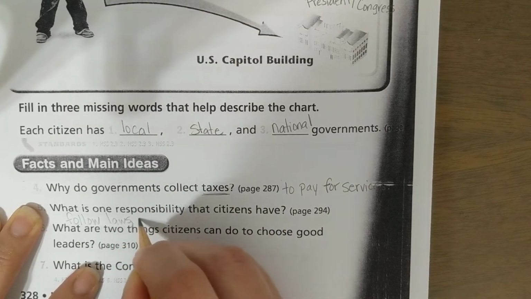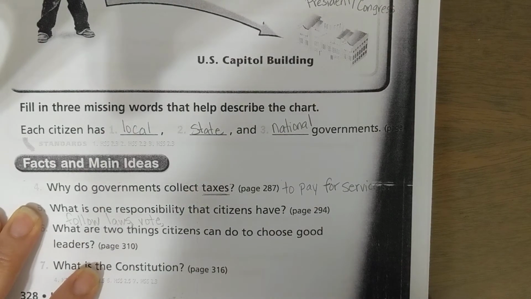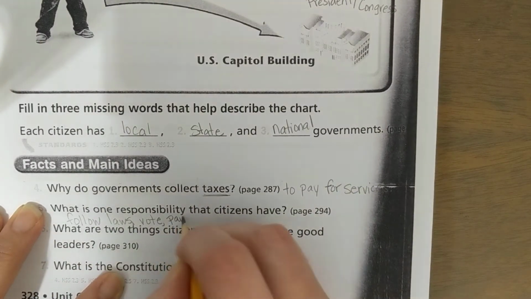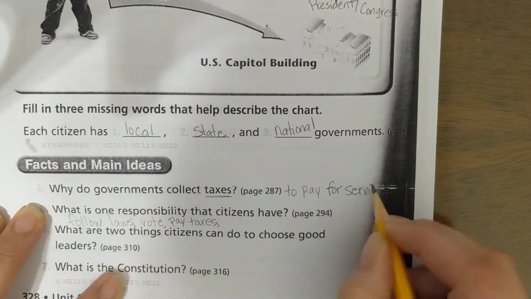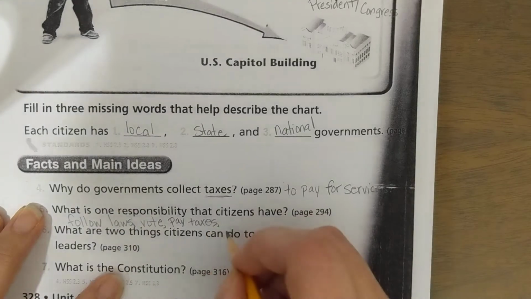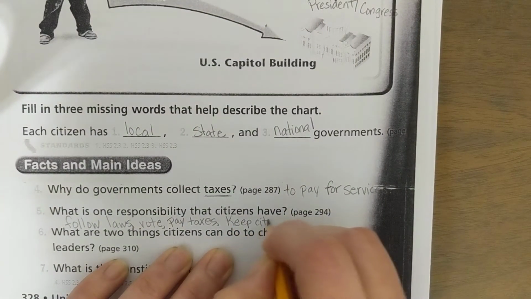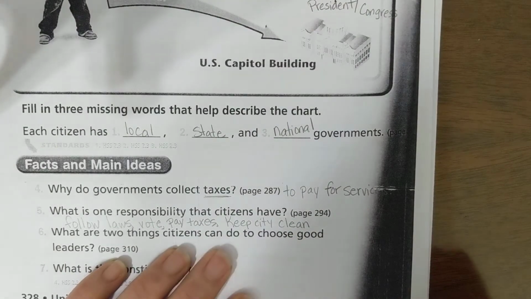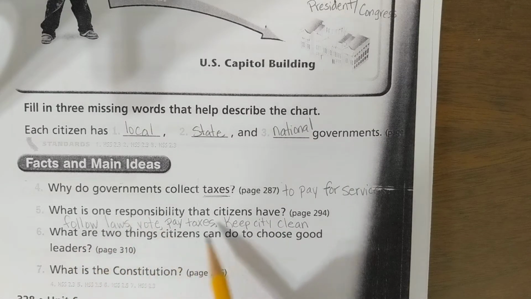Okay, we need to vote. Make sure they know our opinion and how we want things to happen. And we need to pay our taxes, so they have money to pay for those services. Keeping your city clean. These are all examples of responsibilities that citizens have. Now, I don't expect you to write all of these down, but you should have written 1 or 2.